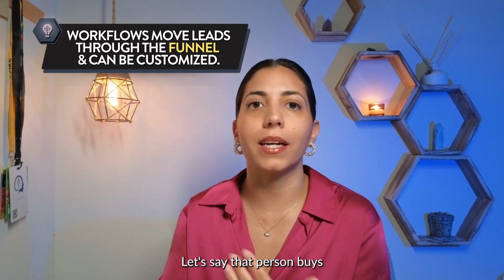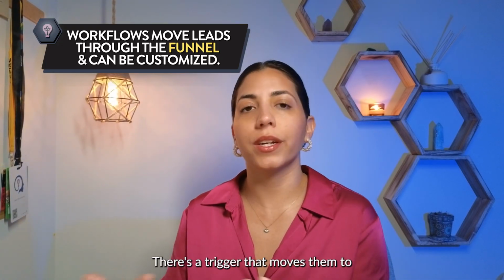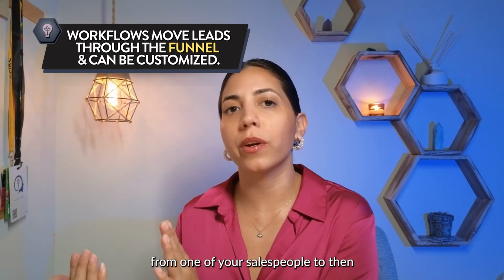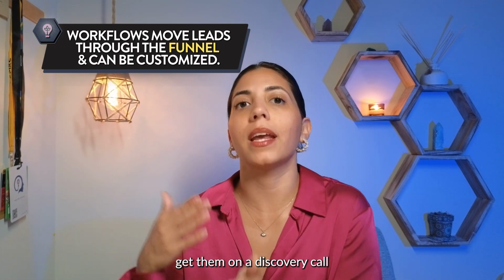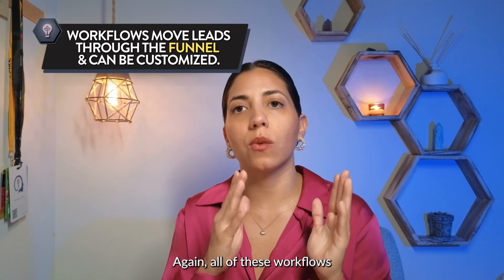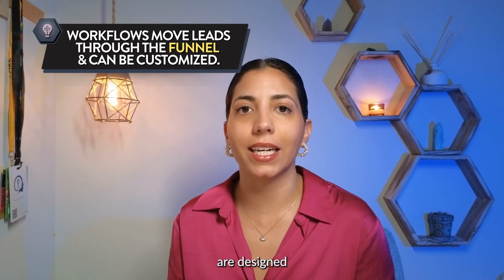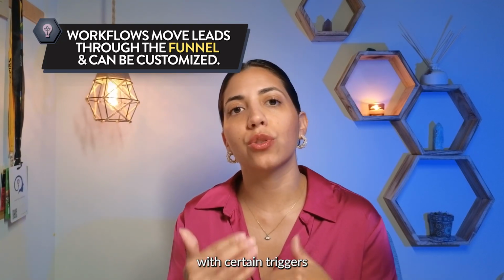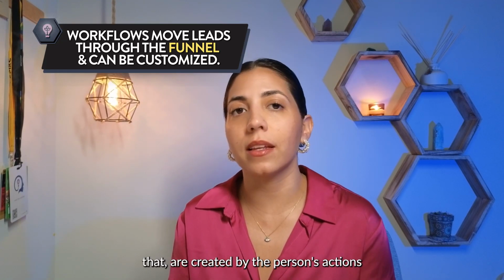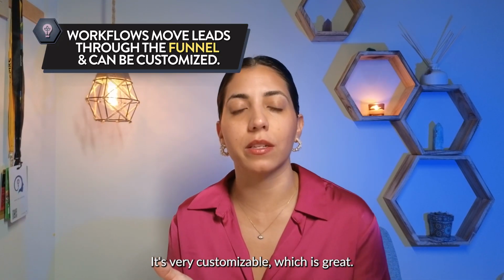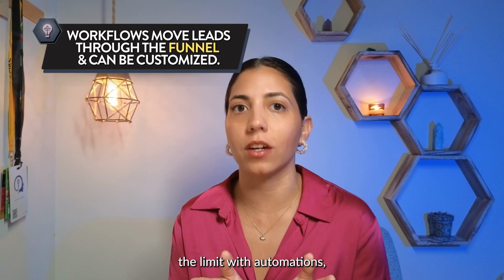Let's say that person buys your mid ticket offer. There's a trigger that moves them to then possibly getting a phone call from one of your salespeople to then get them on a discovery call to sell your high ticket offer. Again, all of these workflows are designed to move leads from stage to stage with certain triggers that are created by the person's actions or by your actions. It's very customizable, which is great. The sky's the limit with automations.